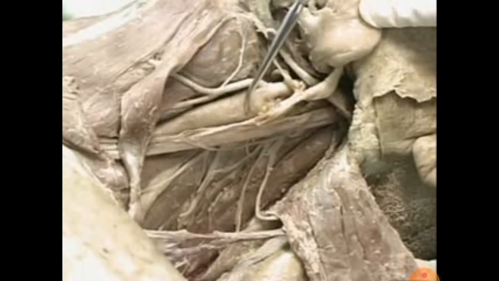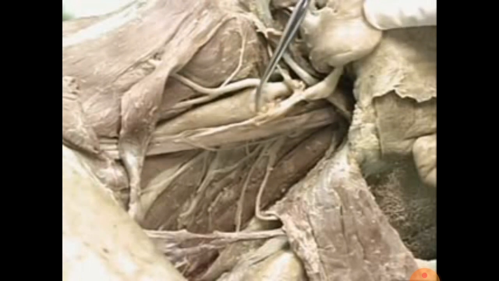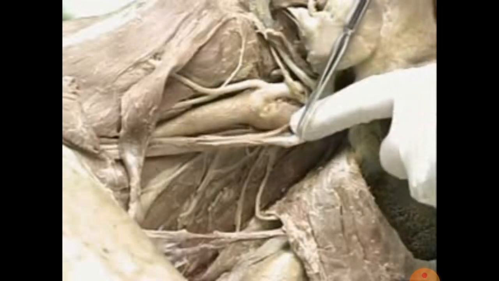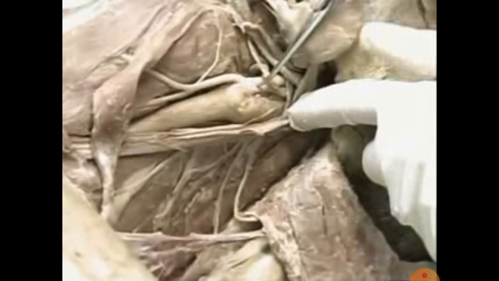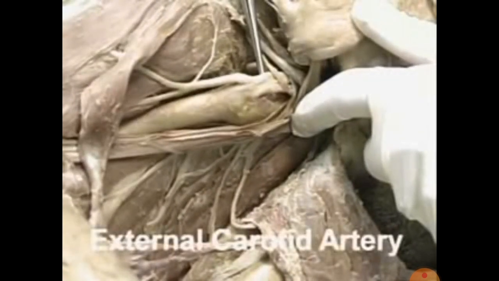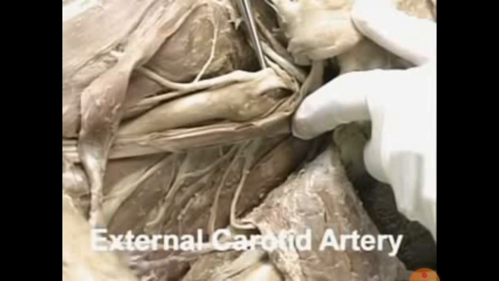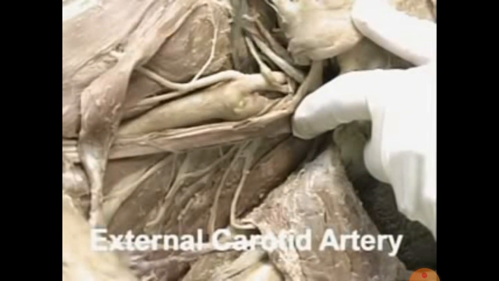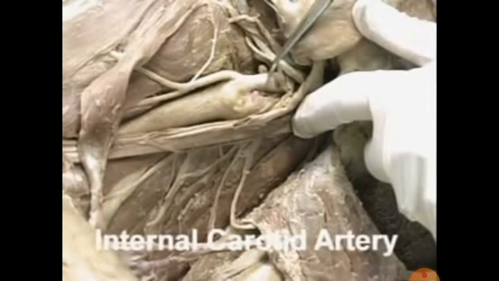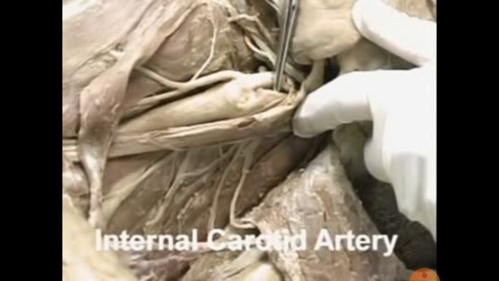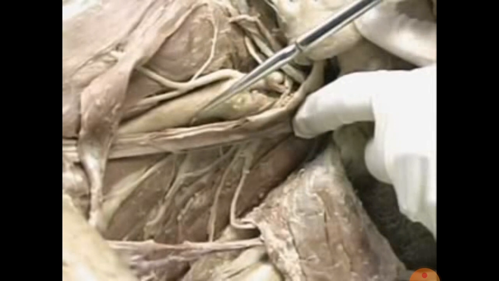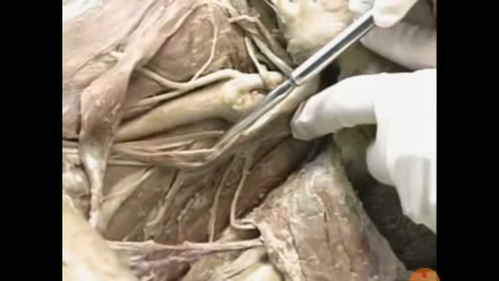Okay, the common carotid artery divides at the level of the upper border of the thyroid cartilage into an external carotid artery and an internal carotid artery. This is the external carotid artery. The anteromedial artery is the external carotid artery, and the posterolateral one is the internal carotid artery, which is going to supply blood to the brain as well as the eye, while the external carotid artery runs to supply blood to the face region. Okay.